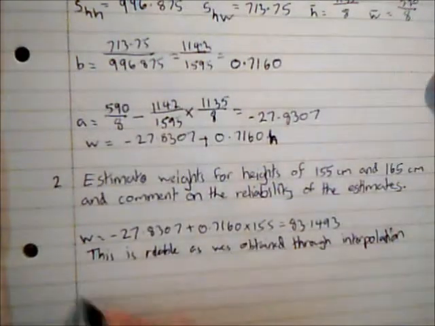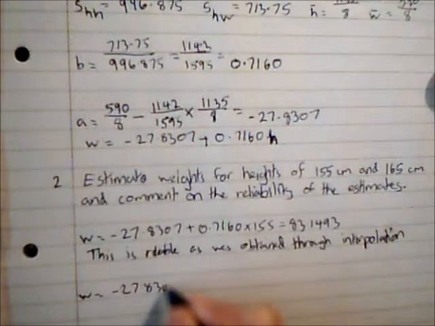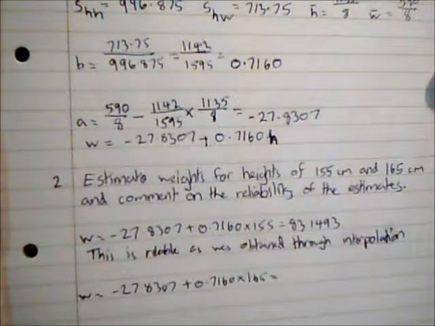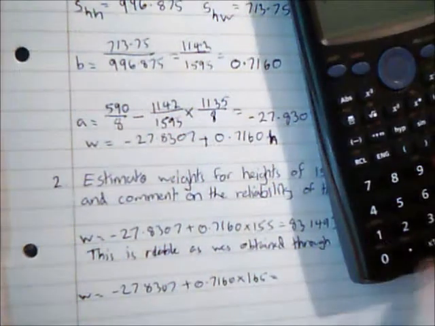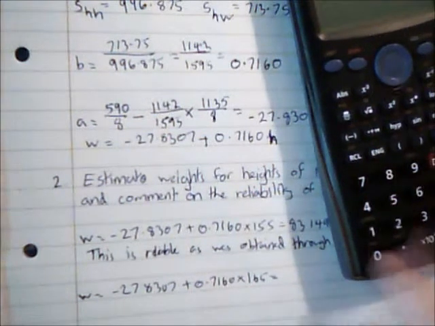So then we move on to the second bit. When we use our second estimate, this is going to be less reliable because 165 is out of the range of values we had, and we call this extrapolation. Doesn't mean it's wrong, but there's no data to back it up.